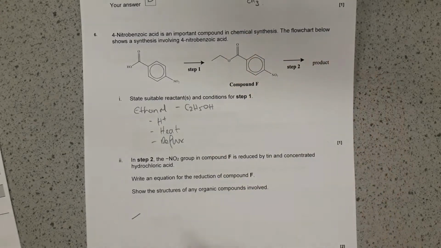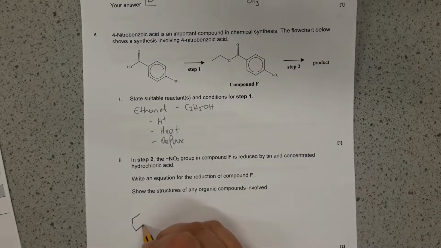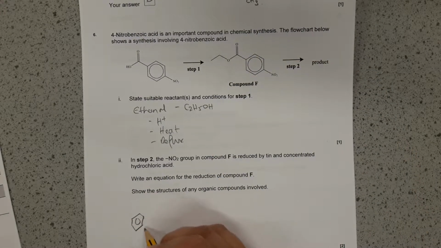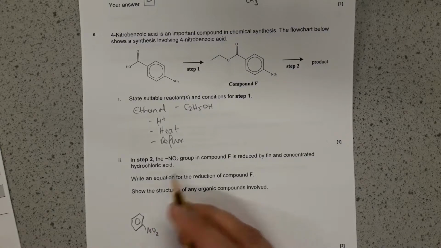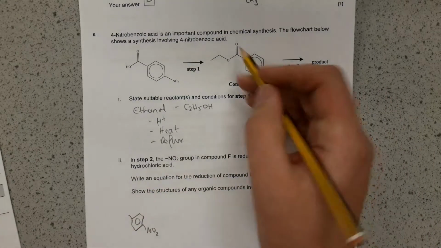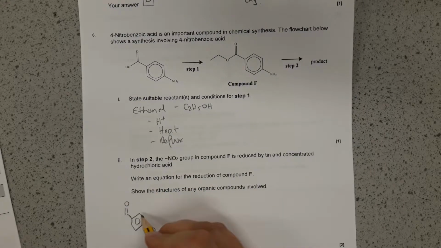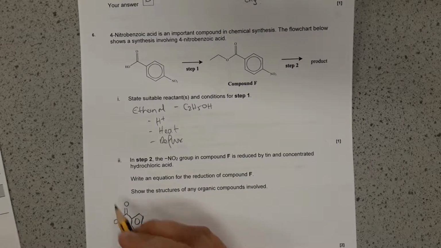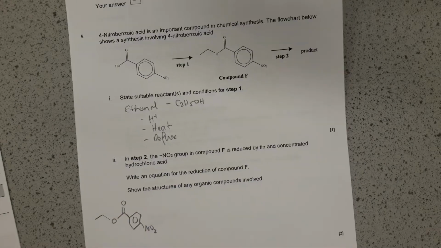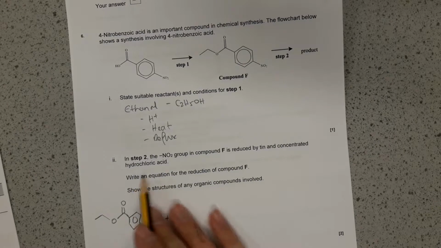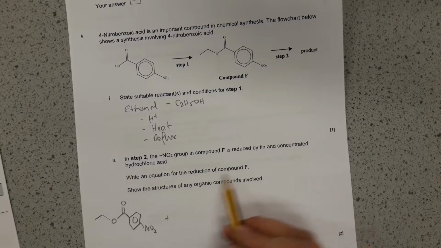So I'll take compound F as you see it. Benzene compound, NO2, and then the ester group. Keep it in the same formula. Don't try and fiddle with it. That way, you have less chance to make mistakes. There's compound F, reacting it then with tin and hydrochloric acid.